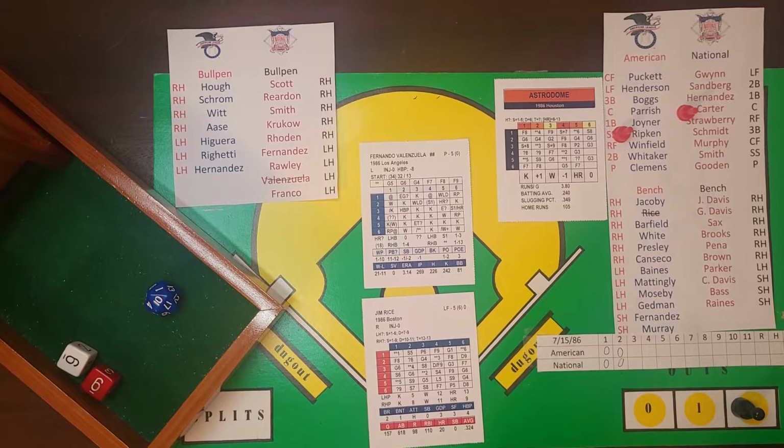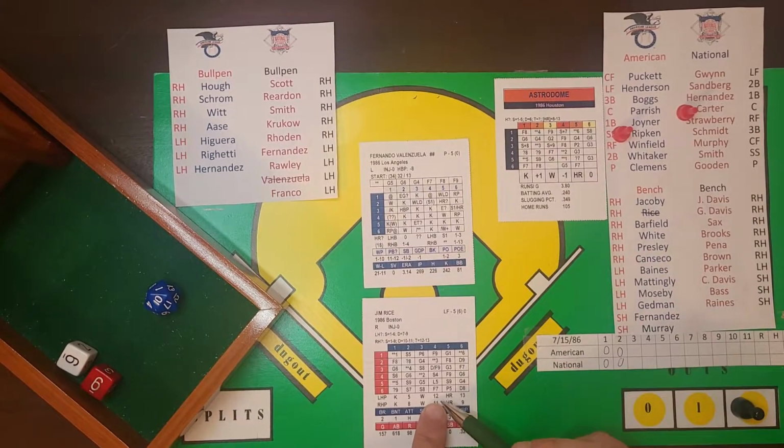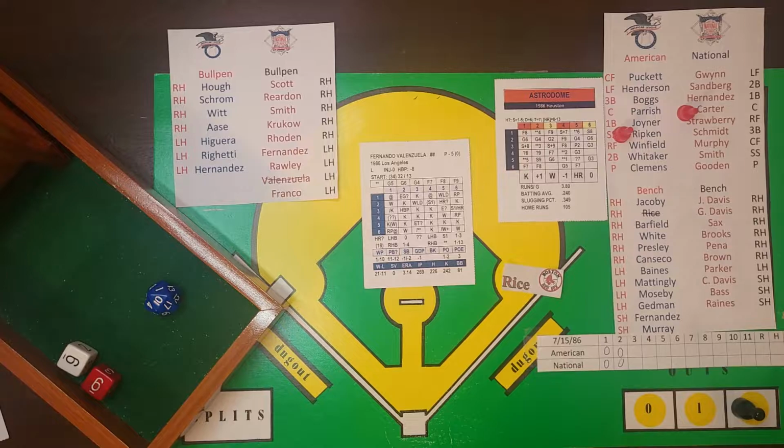6-6 is a potential walk. 10 against the lefty. He walks on a 12. Stadium takes away 1. That's an 11, but that's a 10. So Jim Rice, how about that? The first base runner of the game. It's a pinch hitter, Jim Rice, and he gets a pinch hit walk, of all things. But he got it done.